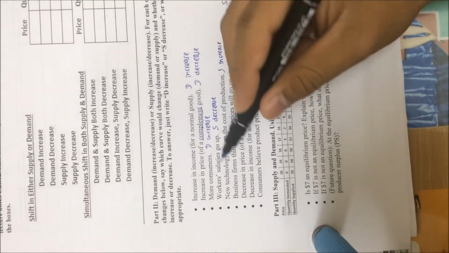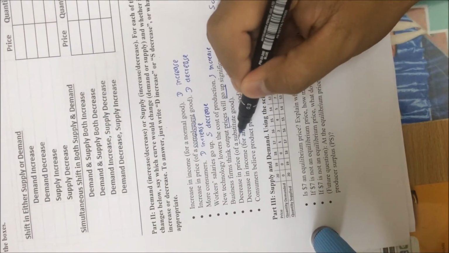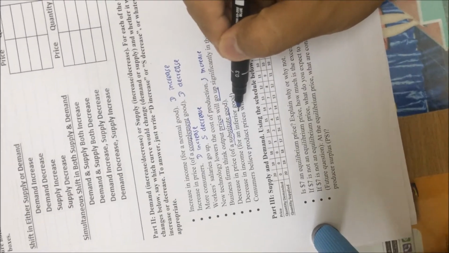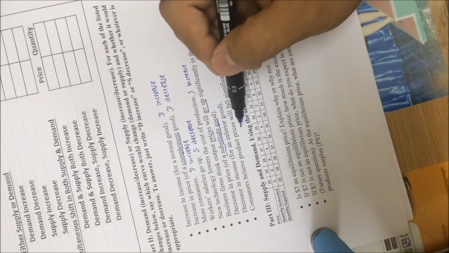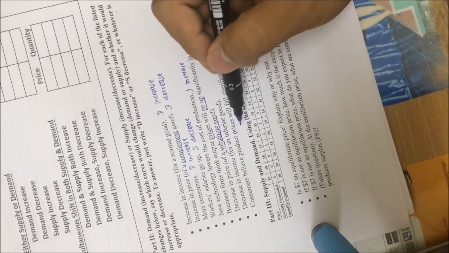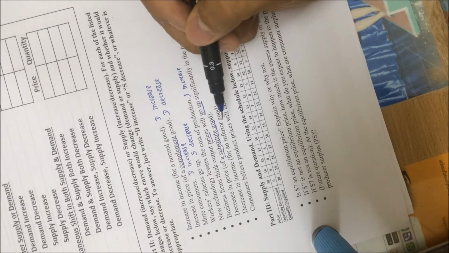Okay, so next one, decrease in price of a substitute good. Let me explain what a substitute good is. The best example to explain this would be Coca-Cola and Pepsi.